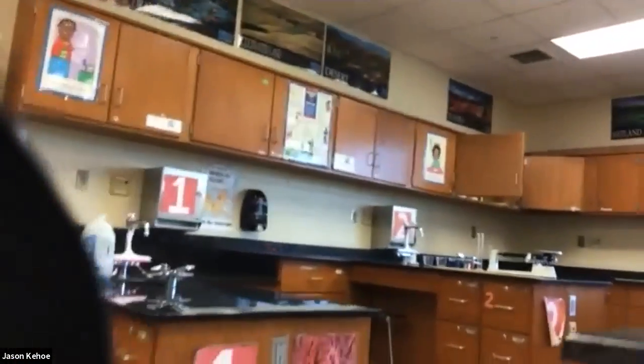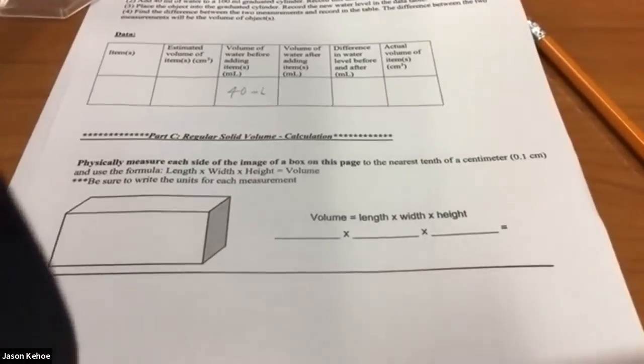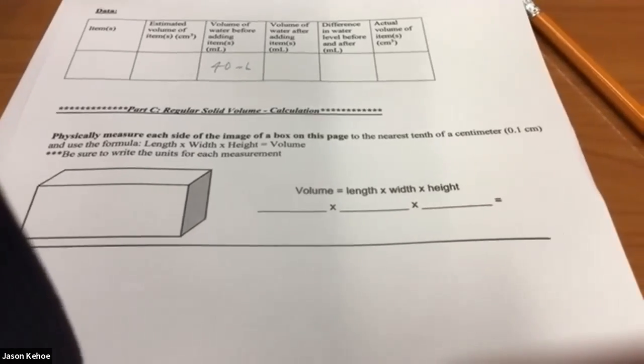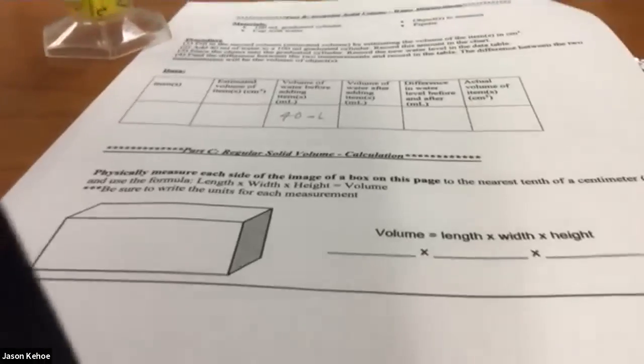For this next bit, I'll need to grab a ruler. Measuring the volume of a regular solid using that length times width times height formula that we saw from our notes. So for this, I'm going to leave you to do. If you have a printer, awesome, you can print out this page.